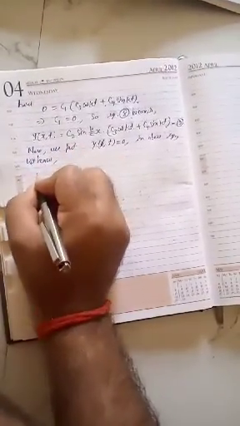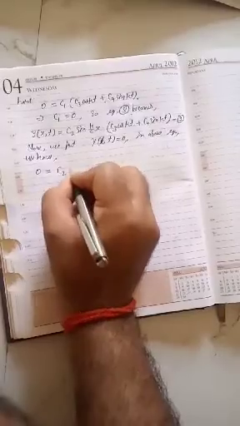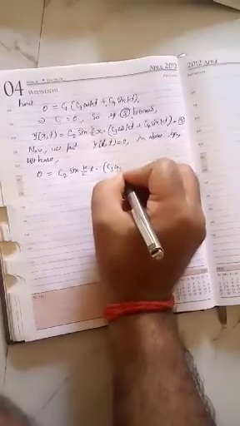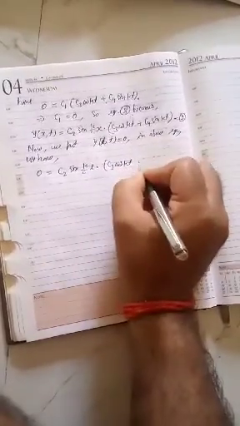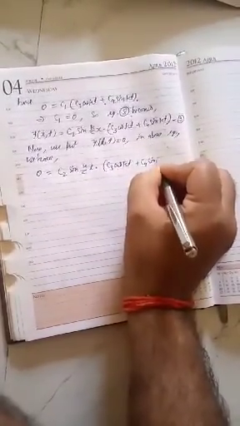We have 0 is equal to c2 sin(k/c l) (c3 cos kt + c4 sin kt). Since this term will not equal 0, and if c2 is 0, the solution will be trivial, so we cannot take this case.